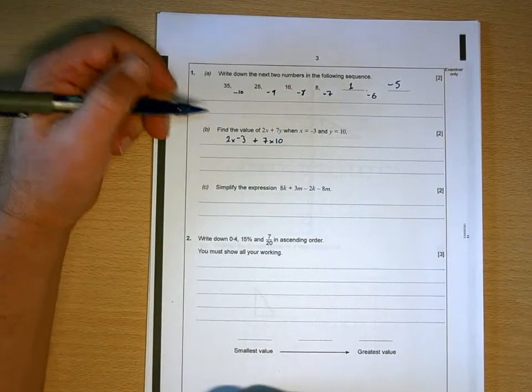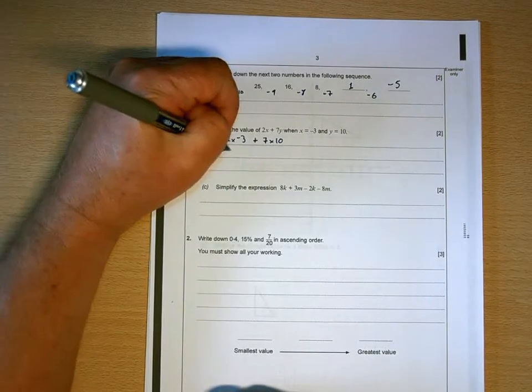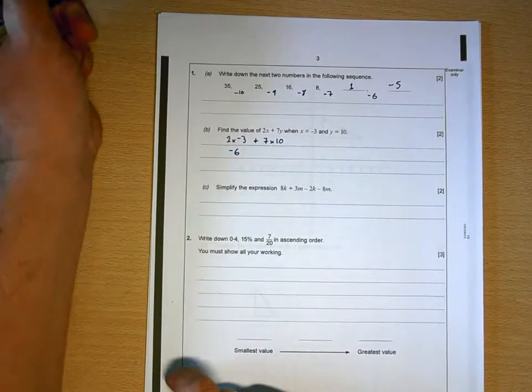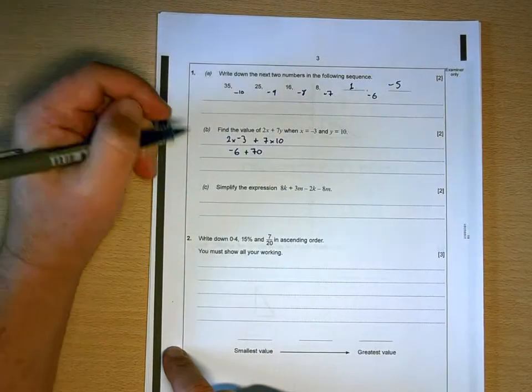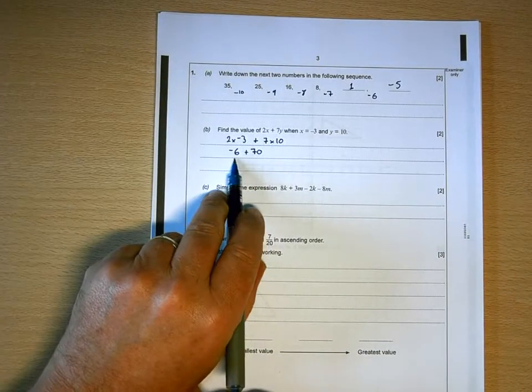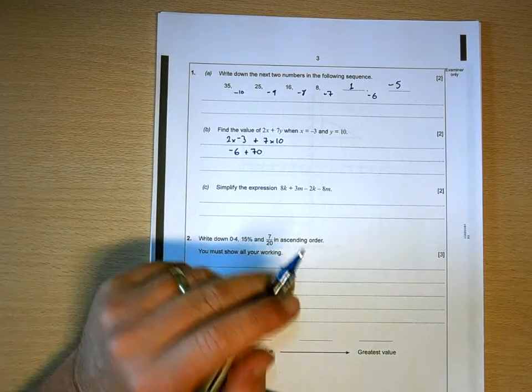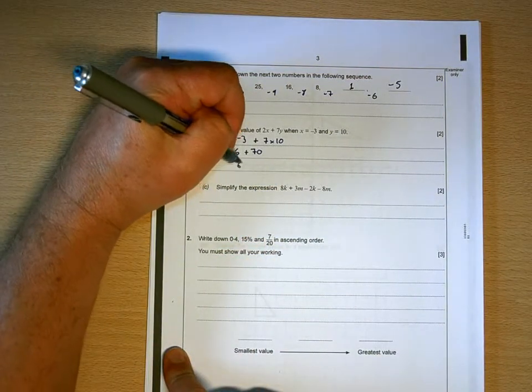You work out any multiplication before you add. So 2 times -3 is -6 plus 70. So on your number line you're at -6, you're going up 70, you will end up at 64.